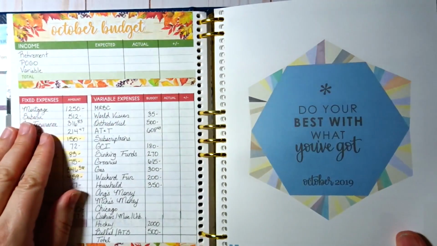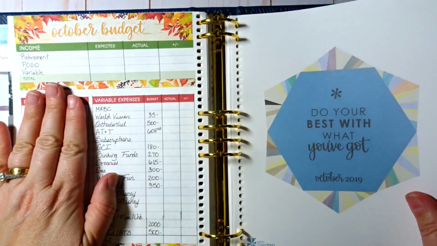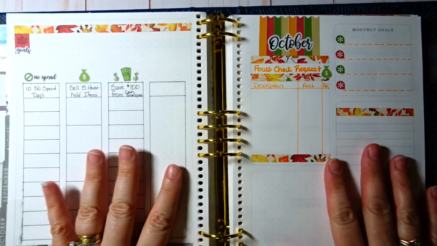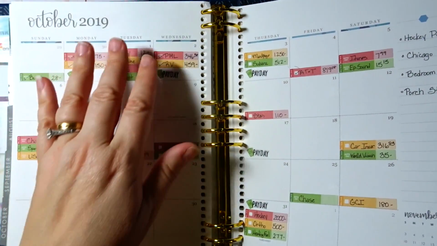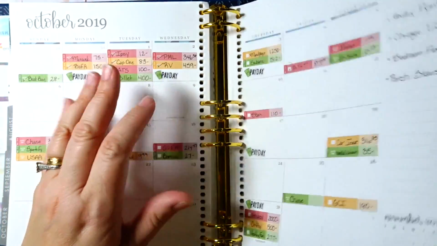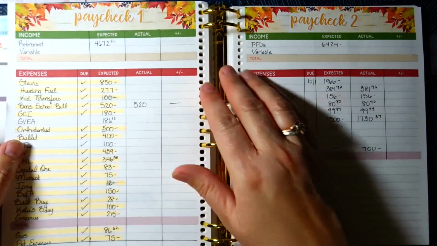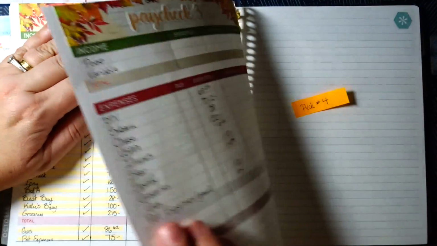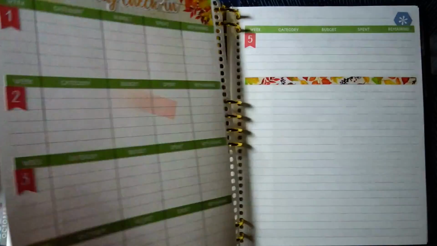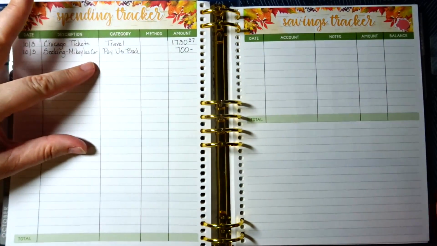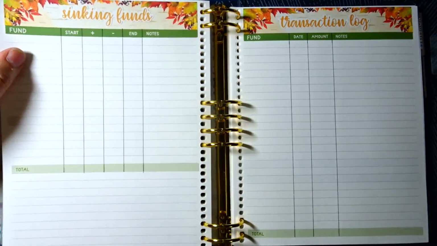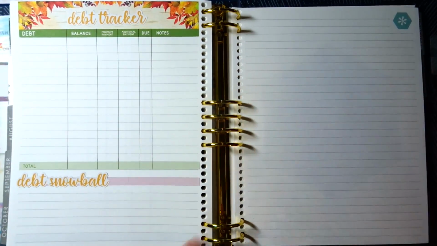So let me give you a full overview. Here is my monthly budget page. Here are my dashboard pages that we did today. Then I have my bills due, and I also keep track of my debit card spending there. We have paycheck 1, paycheck 2, paycheck 3, paycheck 4, weekly check-in, spending tracker, savings tracker, sinking funds, transaction log, debt tracker, debt snowball, and then extra page. That's it.